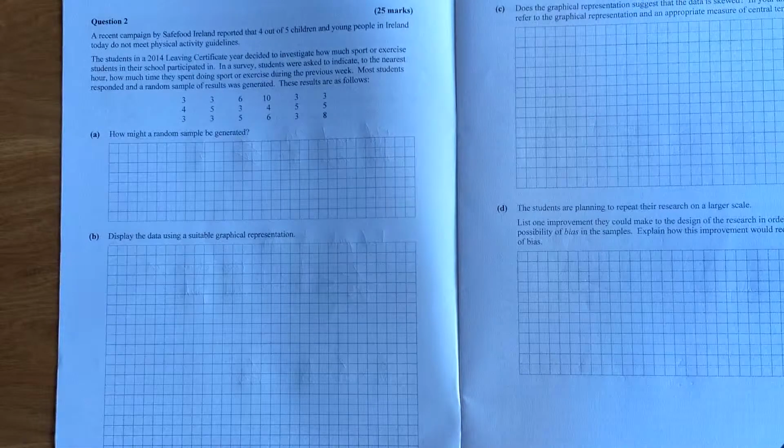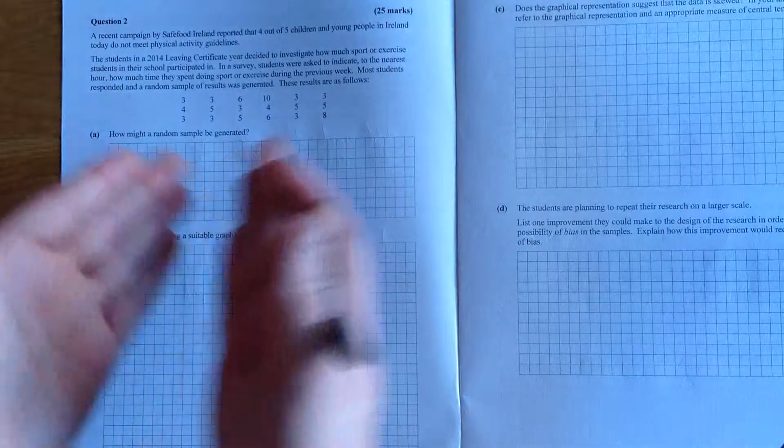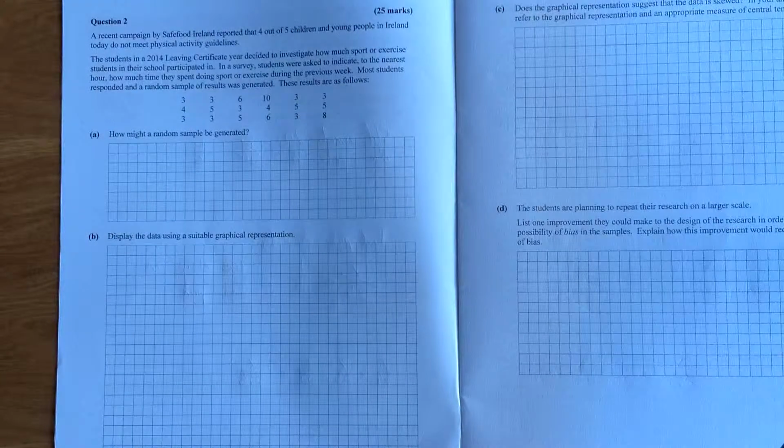The students in a 2014 Leaving Certificate year decided to investigate how much sport or exercise the students in their school participated in. In a survey, students were asked to indicate to the nearest hour how much time they spent doing sport or exercise during the previous week. Most students responded and a random sample of results was generated. These results are as follows. So there they are. Alright. So how might a random sample be generated?